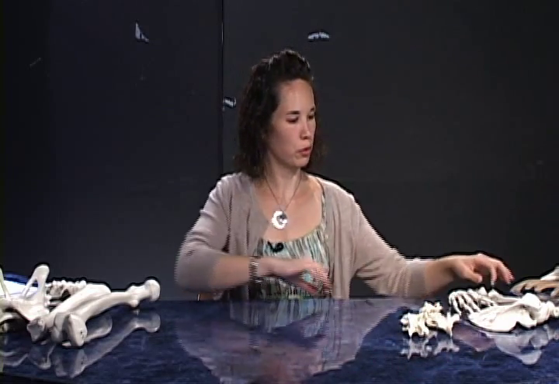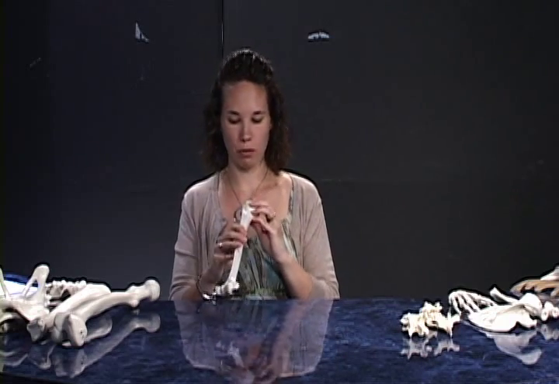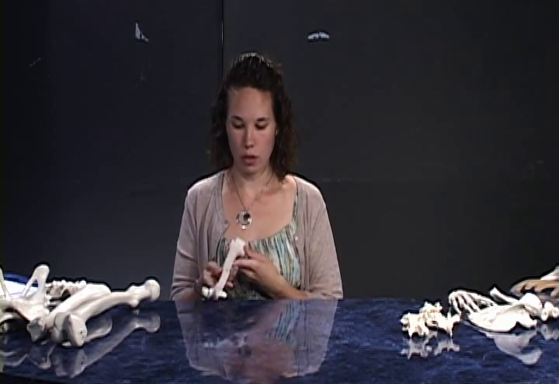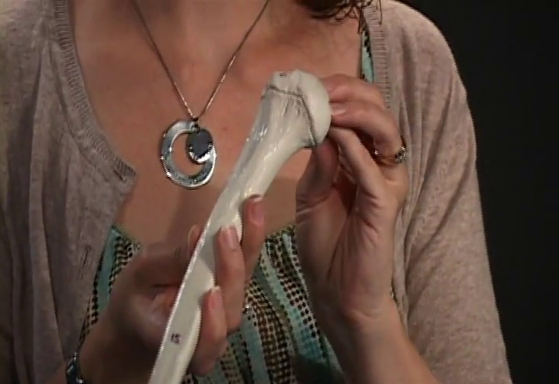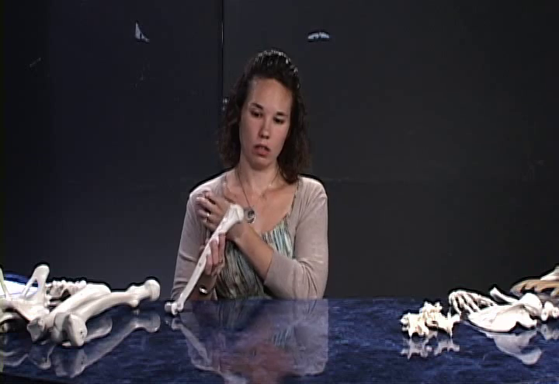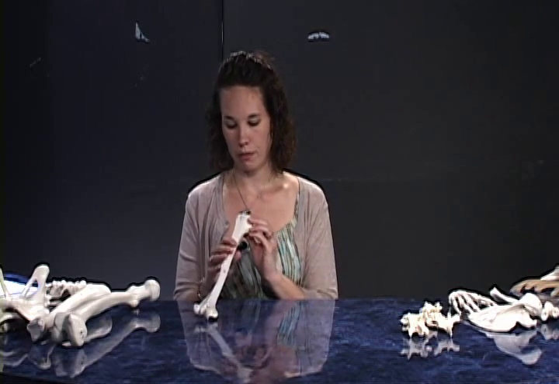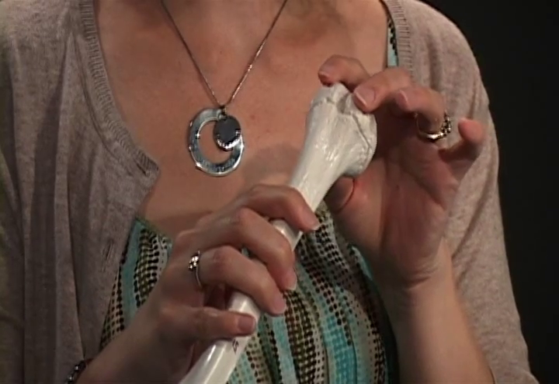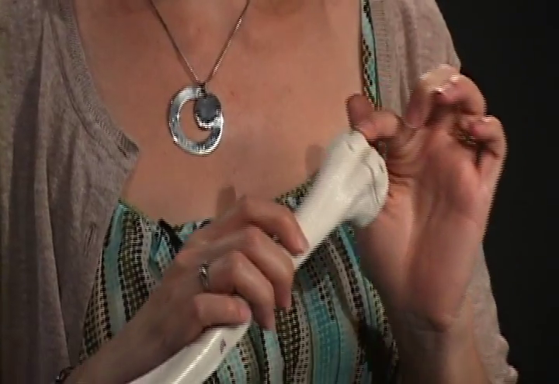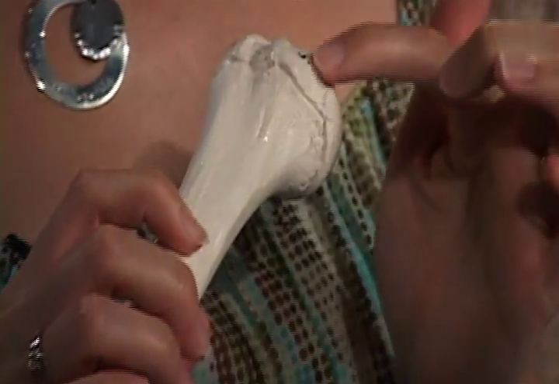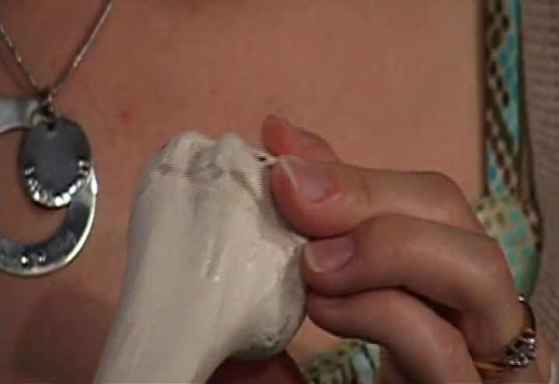Then as we move to the arm, the large upper arm bone would be the humerus. With the humerus, you can see the head of the humerus here. That's what articulates and allows for movement of the arm. Much like the femur, it has 2 bumps on it: the greater tubercle here and the lesser tubercle here. So you have head, greater tubercle, lesser tubercle.